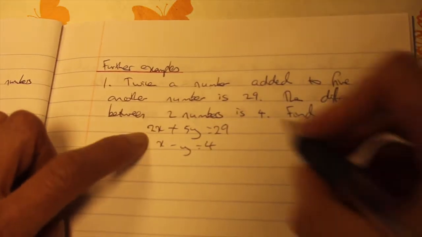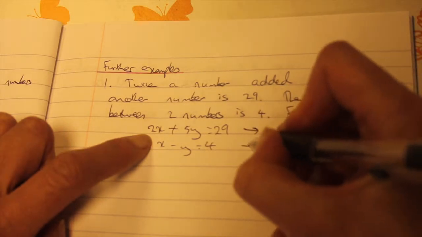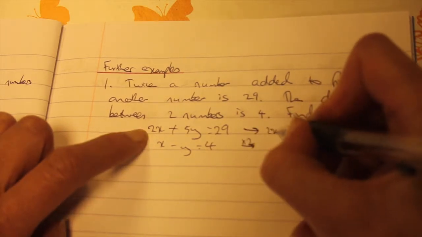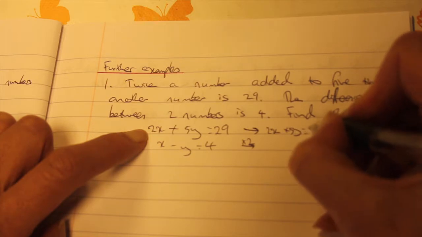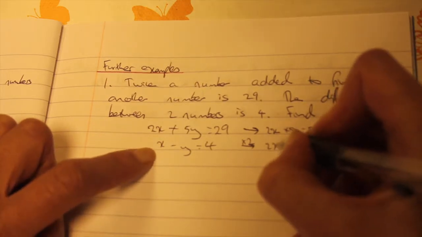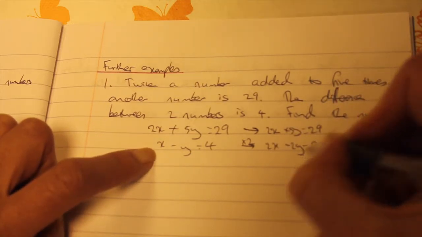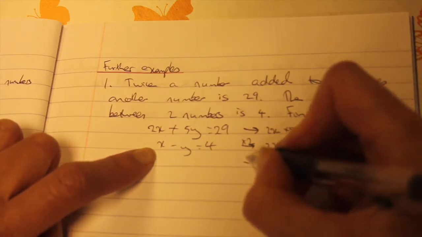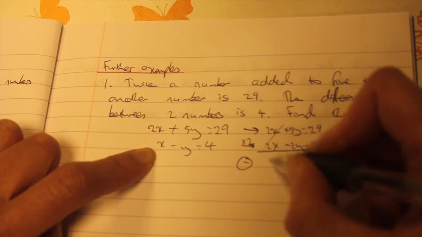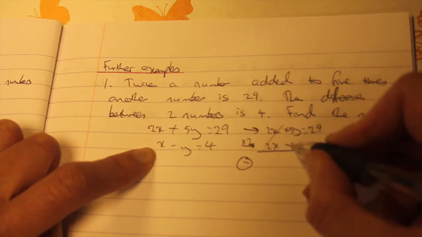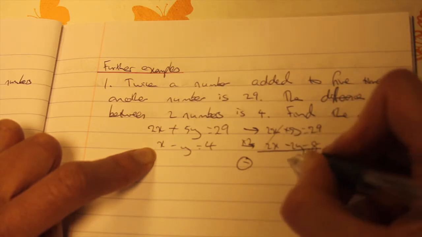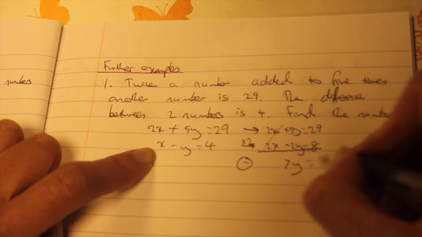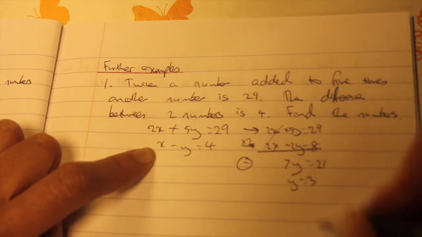Now, I'm going to make the x's the same, so there's no change in that one, and I'll times that one by 2. 2x add 5y equals 29, times this one by 2. Now, I want to eliminate the x's, they're the same sign, so I subtract them. 2x minus 2x is gone. 5y minus minus becomes plus, 5y plus 2y is 7y. 29 take away 8 is 21, so y equals 3.